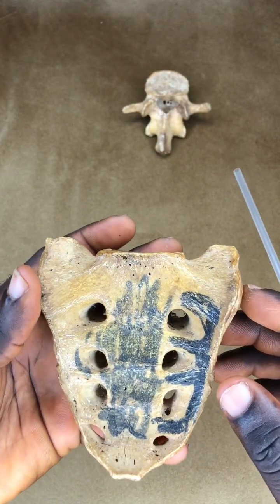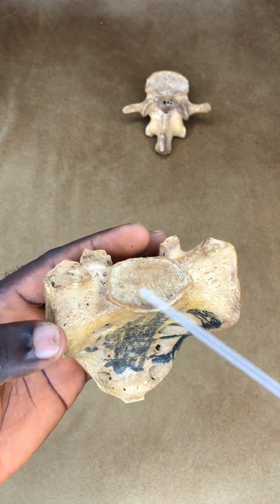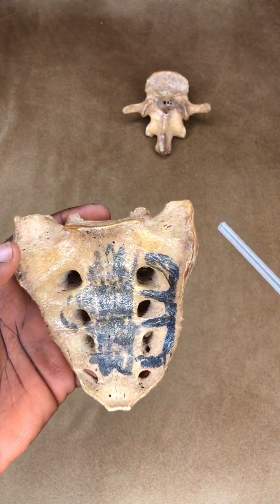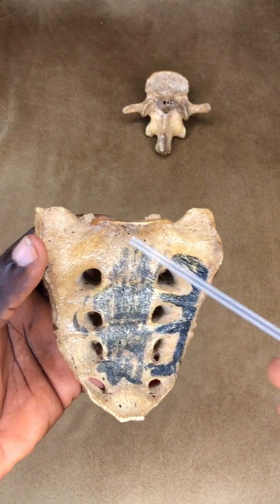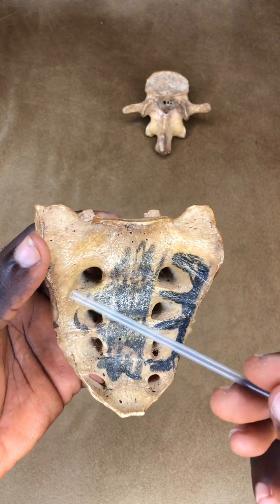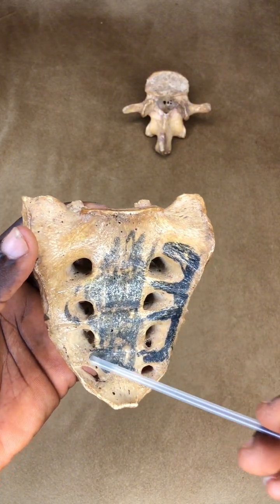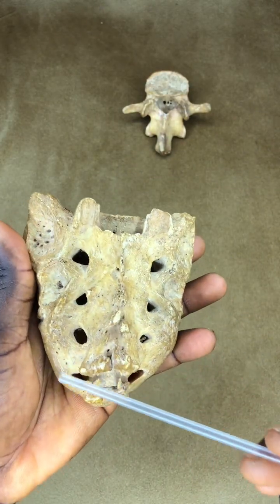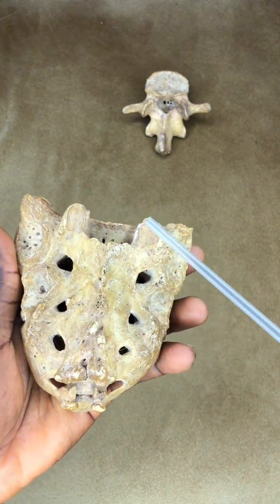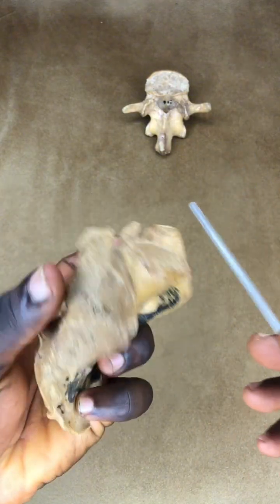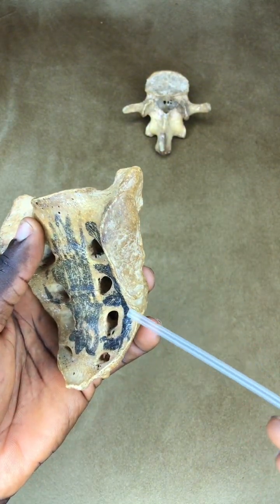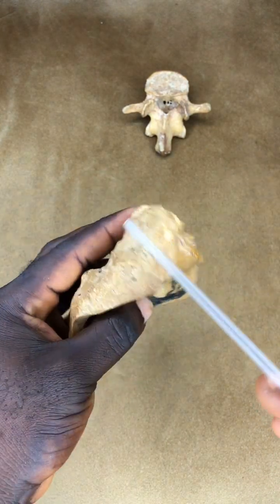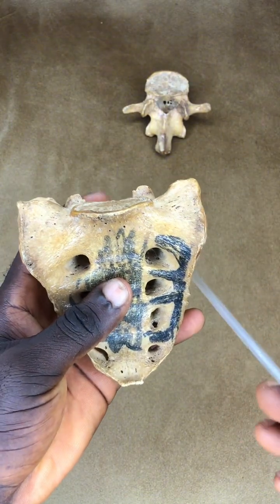Now, let's quickly discuss the features. It has the base. This is the base. It has the apex. It has 4 surfaces. This is the anterior surface or the ventral surface, which can be called the pelvic surface because it faces the pelvic cavity. While this is the posterior surface or the dorsal surface. It is convex and rugged, right? Now, this is the articular surface. We call it the anterolateral surface, which makes an articulation with the surface of the ilium, right?